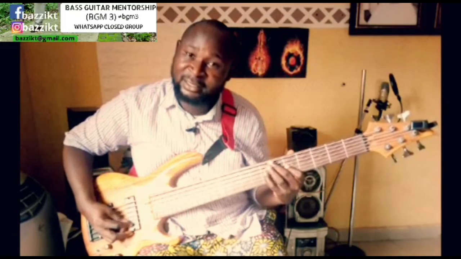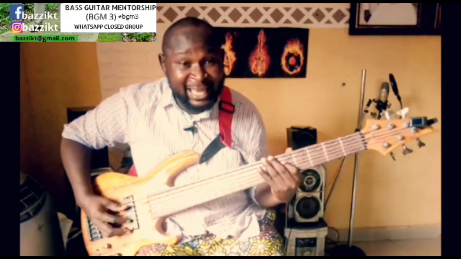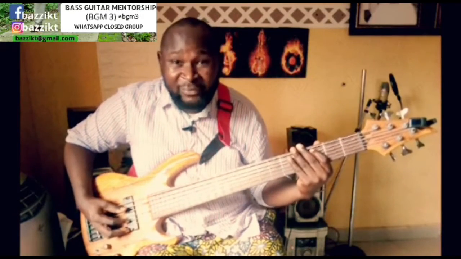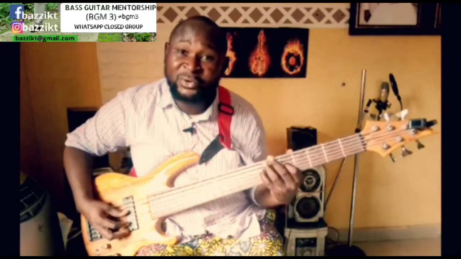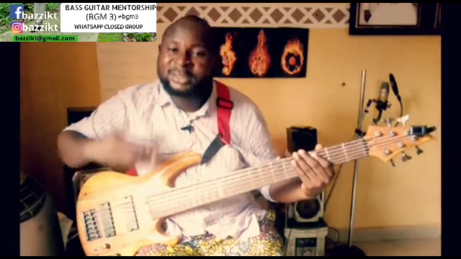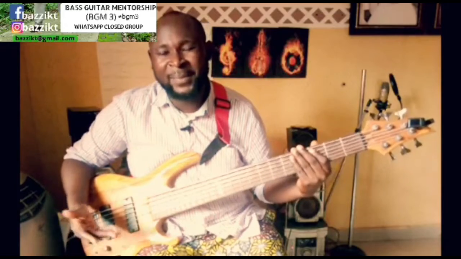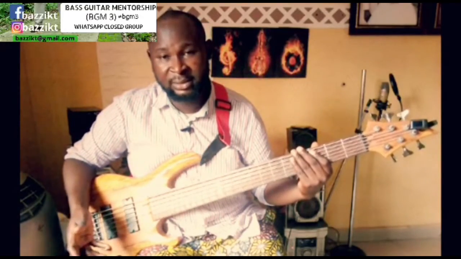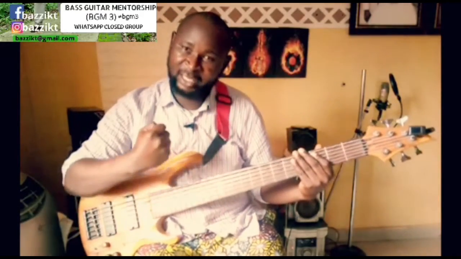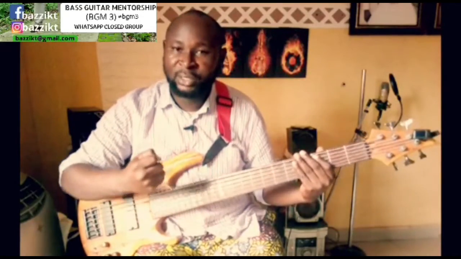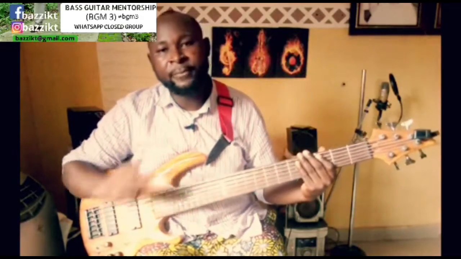You can still hear the tone, the sound of the notes. Do, sol, la, mi, re, la, sol. That's my muting technique. I most times apply this when I'm playing slow songs. It keeps that heavy, punchy depth with the bass drum.